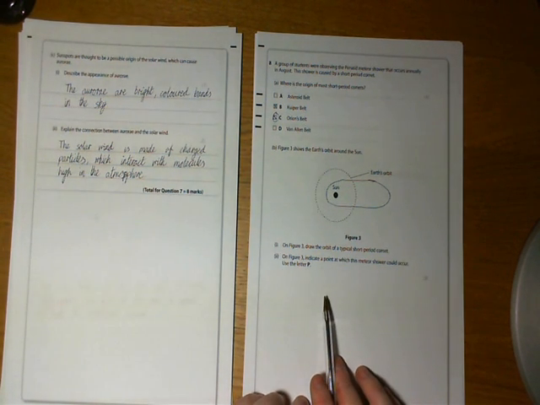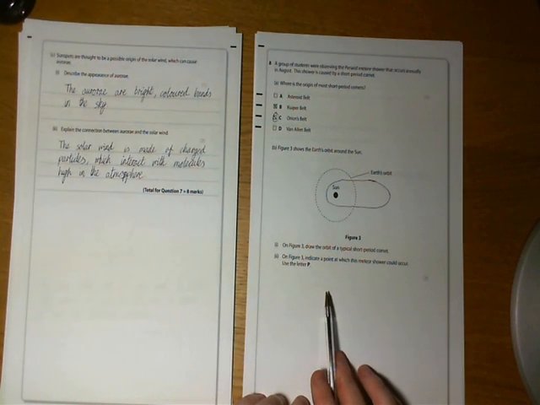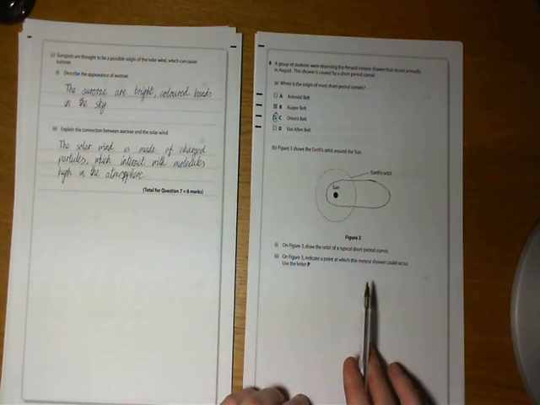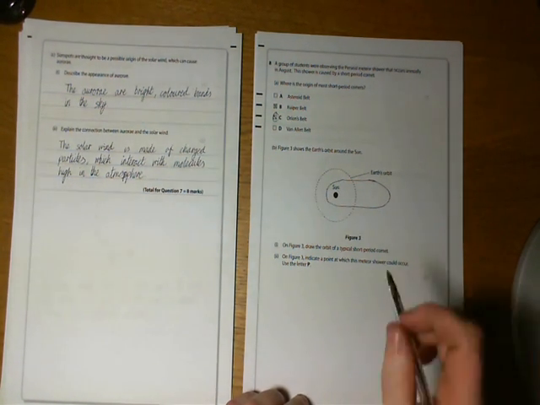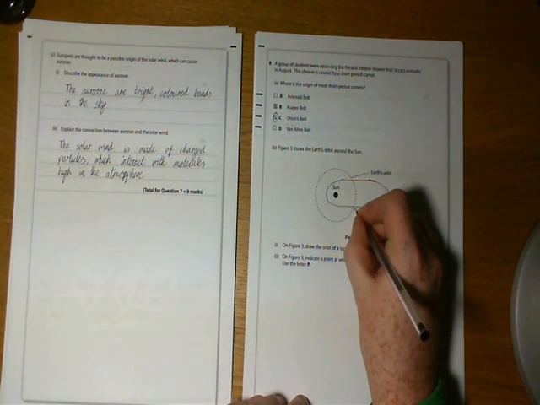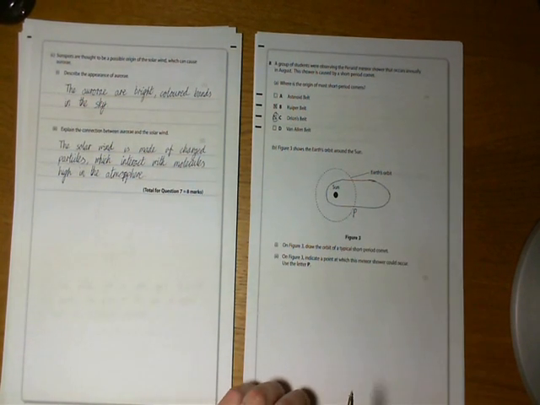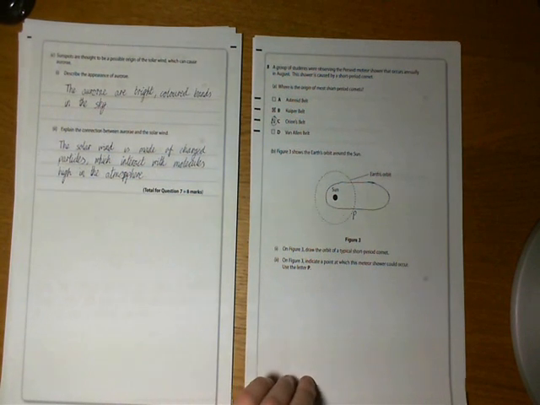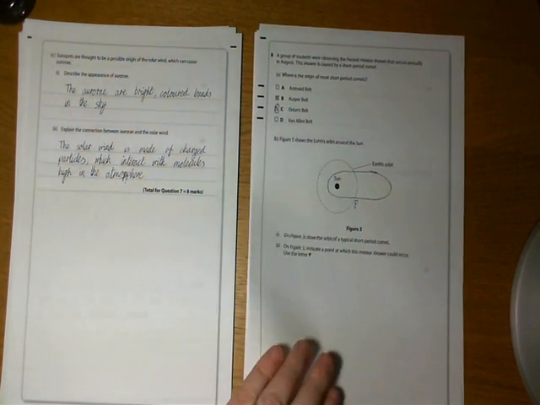B part 2, for the final mark. On Figure 3, indicate a point at which this meteor shower could occur. Use the letter P. The letter P can be at either point where the comet's orbit crosses the Earth's orbit. Either of the 2 points where that happens, you can mark with the letter P for the mark.